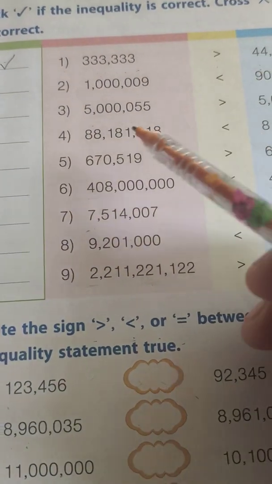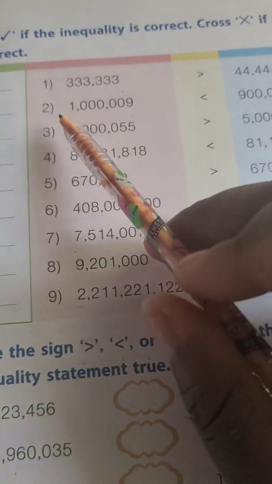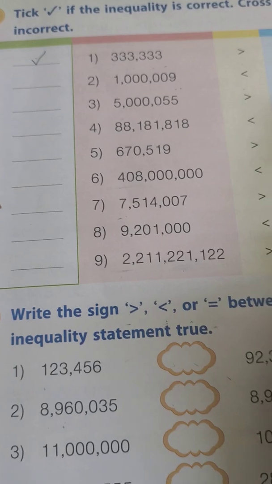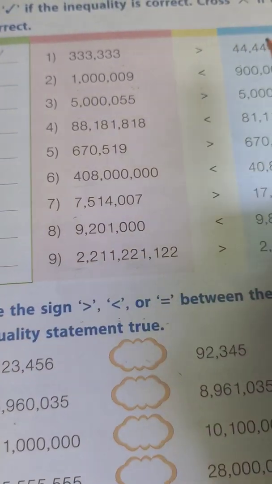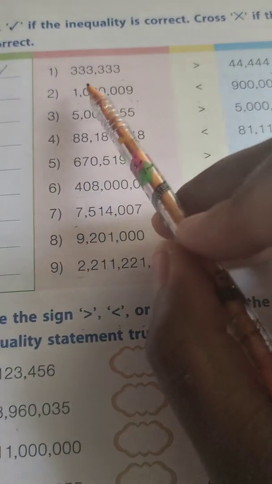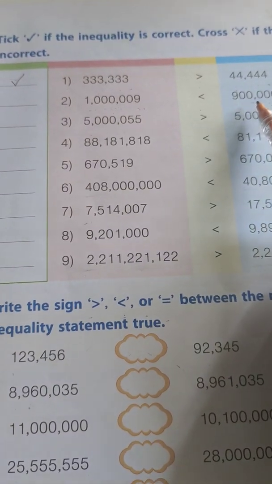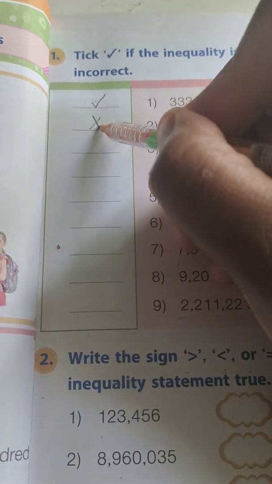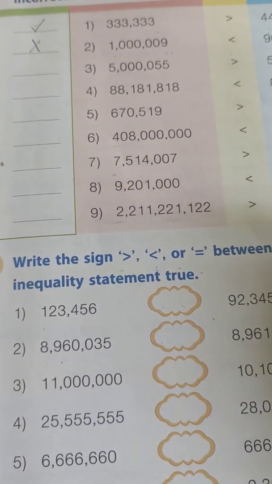Okay. Number 2, 1,000,009 and 900,000. 1,000,009 is smaller than 900,000. Let's look again. It's so evident. On the left, we have 1, 2, 3, 4, 5, 6, 7 digits, and on the right, we have 1, 2, 3, 4, 5, 6 digits. So the number on the left is greater than the number on the right. So the inequality here is wrong. It's incorrect. So you have to put a cross. So you will do number 3, 4, 5, 6, 7, 8, and 9. Okay.